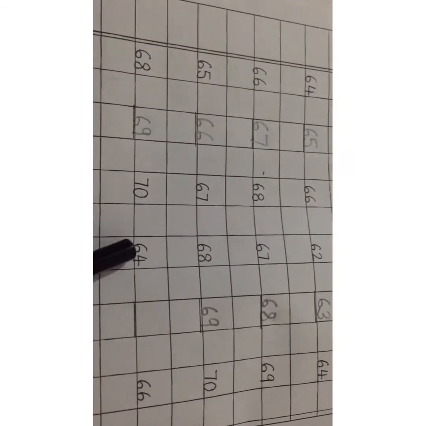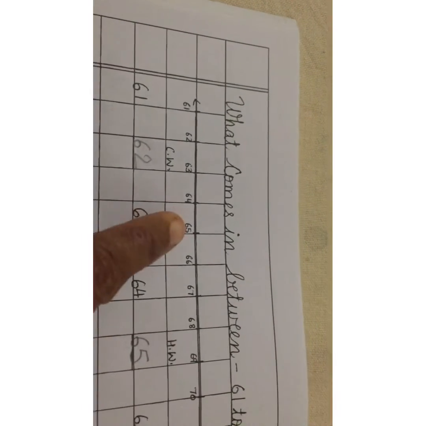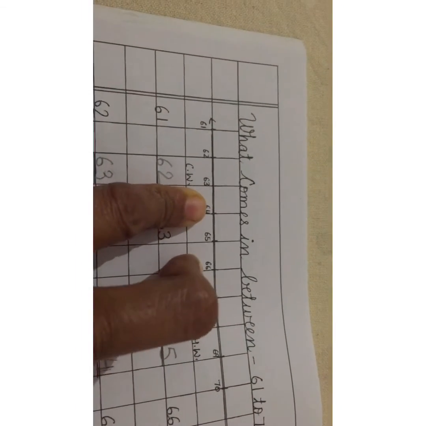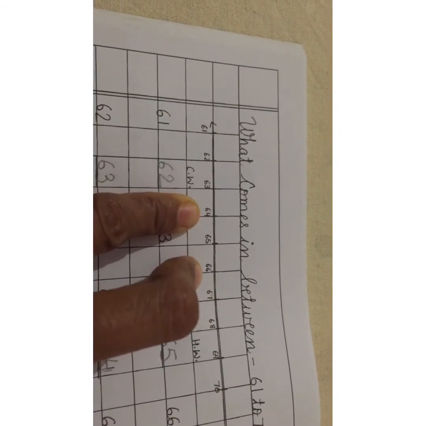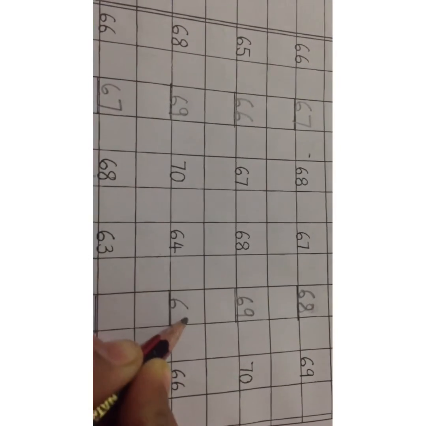Now comes 64 and 66. We'll look for 64 and 66, and when we put our fingers on both the numbers, which number do we see in between? 65. We will write here 65.